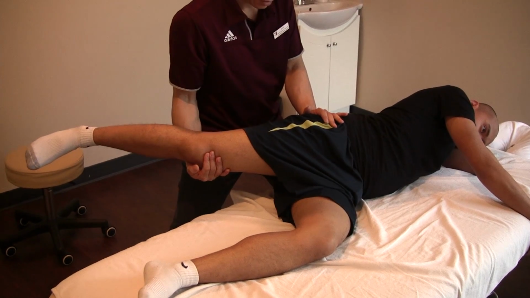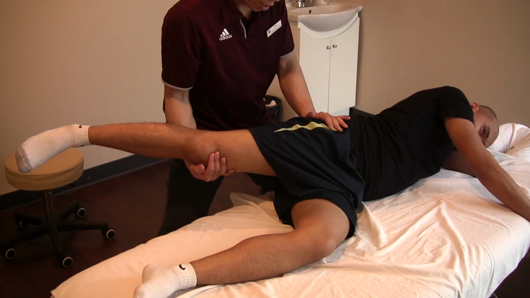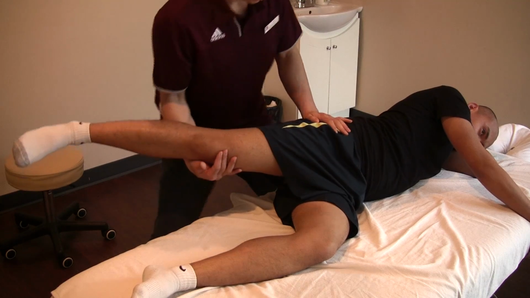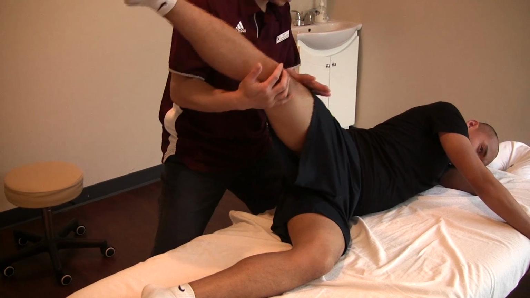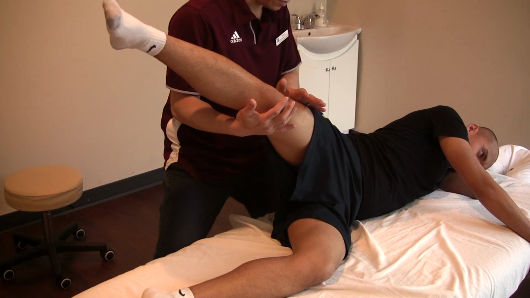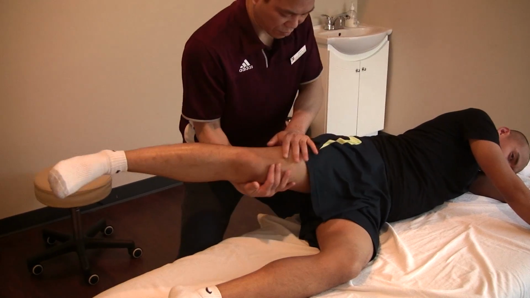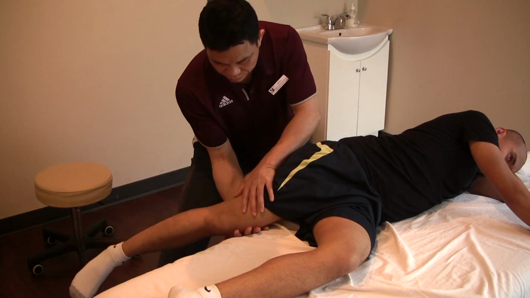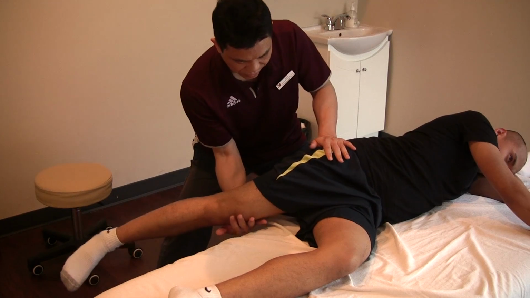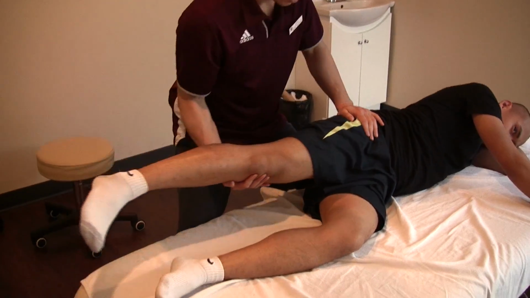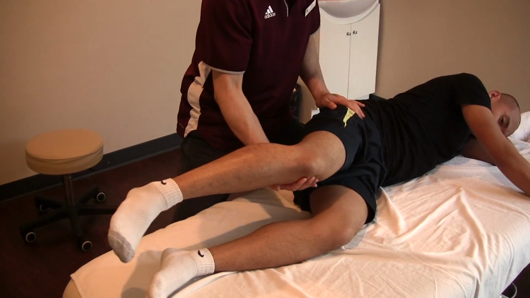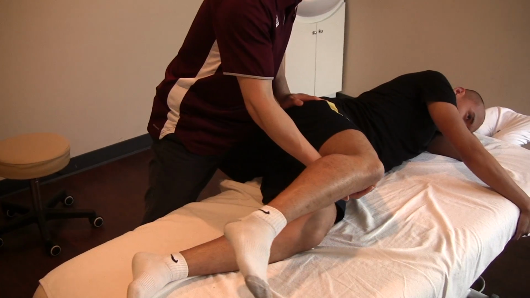How's it feeling? Okay. I want to do it this way. Up. And release my force, okay? 1, 2, 3, 4, 5. And then move down. Release my force. 1, 2, 3, 4, 5. And then this way. This is the affected range, so I will do it at the last.